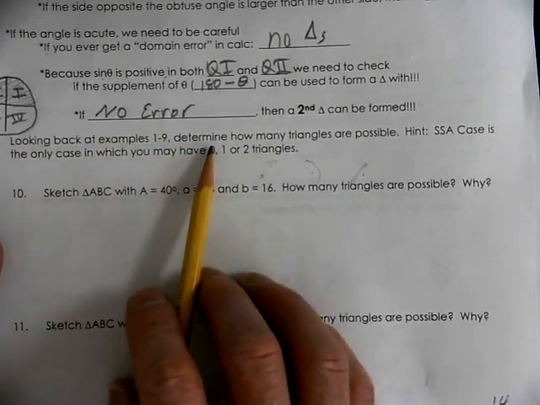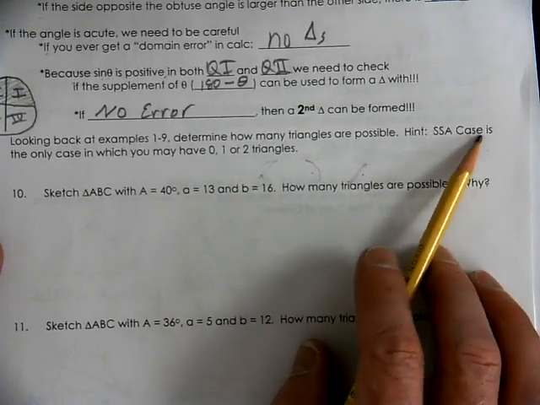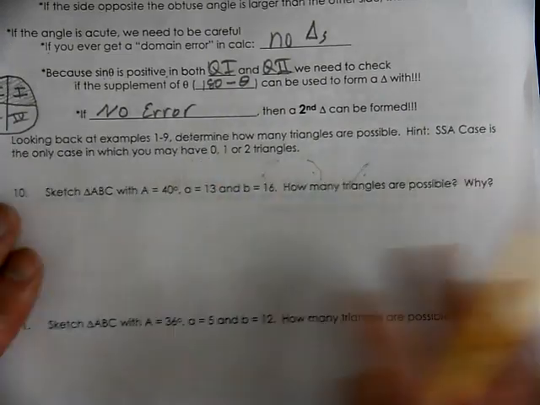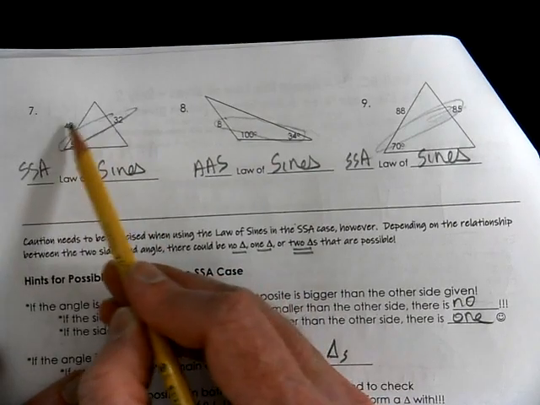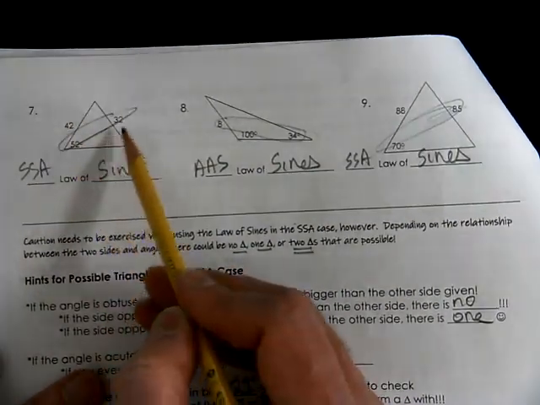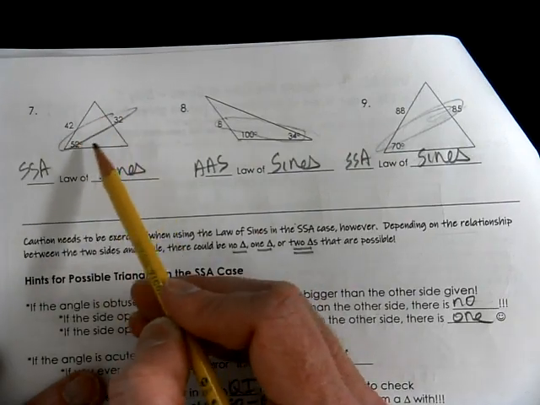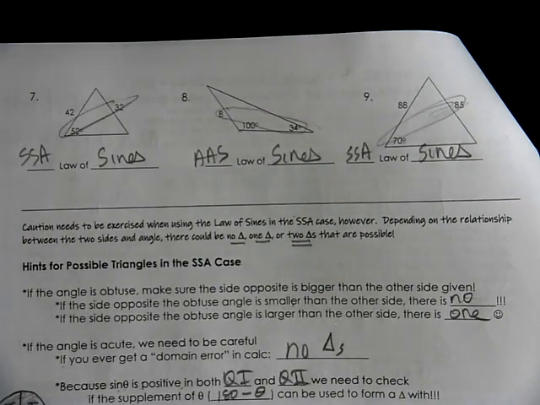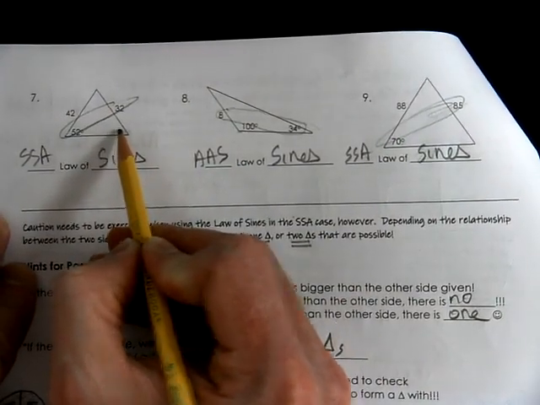Looking back at examples 1 through 9, determine how many triangles are possible. Using the SSA case is the only ones that we have to determine this. So if we come back here, here is an SSA. How many triangles can be formed in this situation? So what we would need to do is we're going to try to calculate this angle right here.